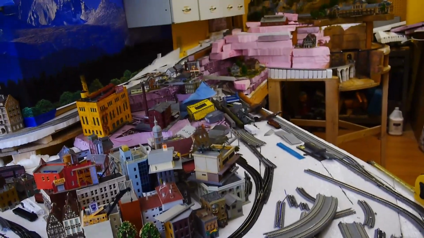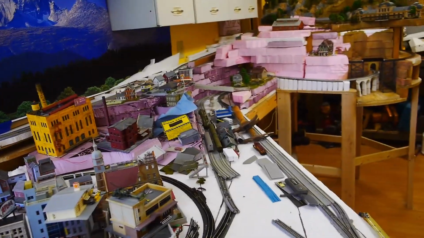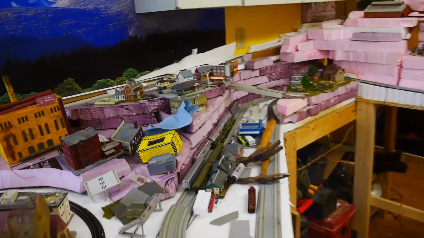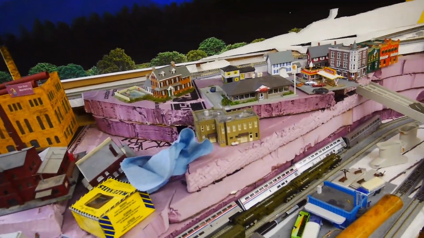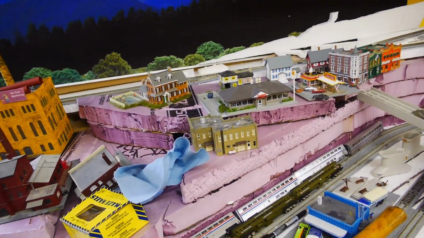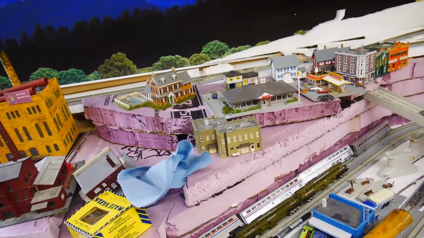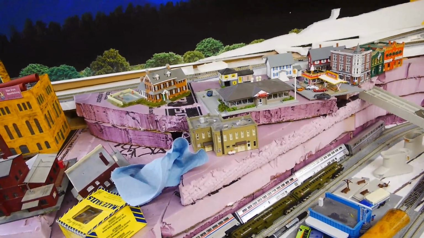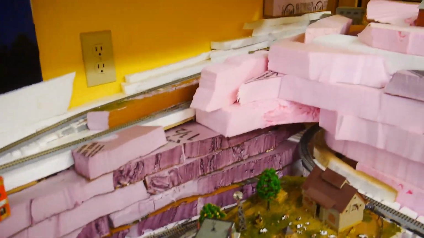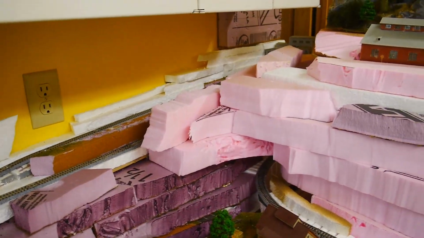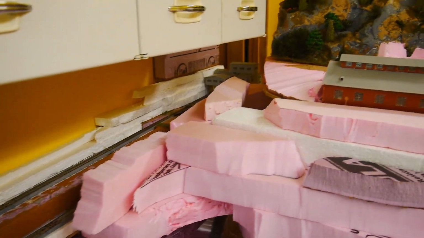And then you see up there in the mountains, I've decided to make a change. I had this section right here, which of course these buildings are not going to be there, but I had this section right here a little higher, but I've now decided to bring it down. A couple of reasons. Most importantly, I want to slope this a little more drastically here so you can actually see the coal mine back there.